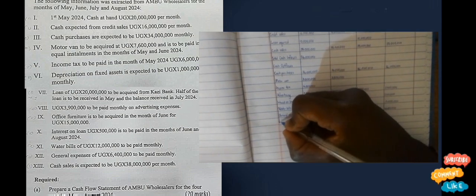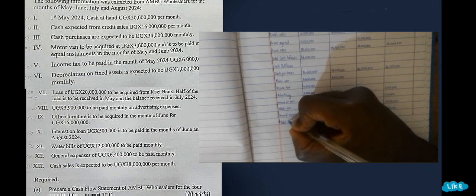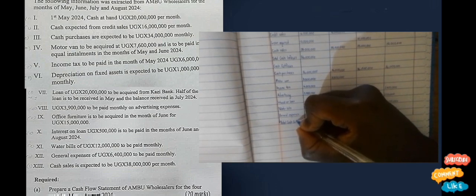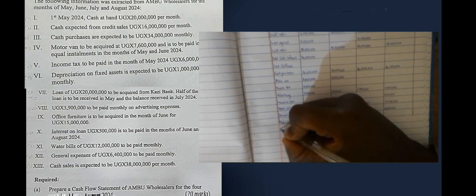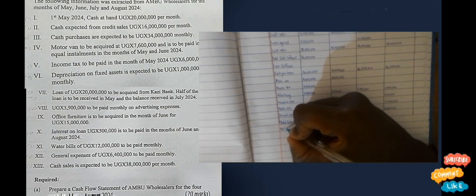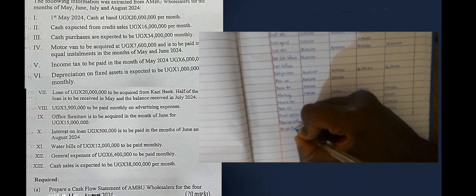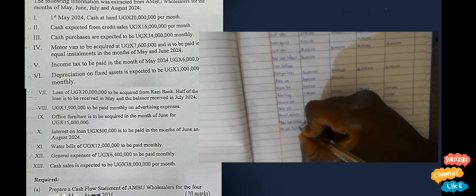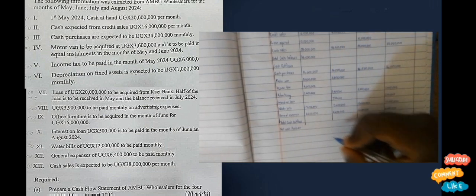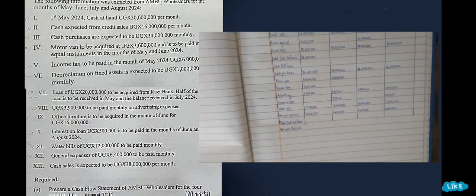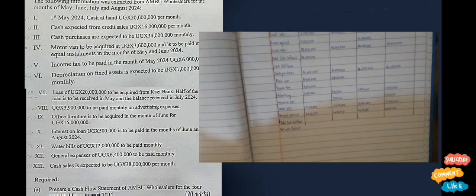And once this is done, we have successfully recorded every transaction that was done by the business in terms of cash coming into the business and cash leaving the business. So we're going to have the total cash outflows, and then the final row, which is the net cash position of the business.